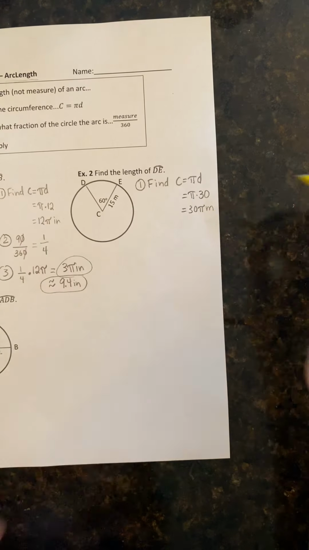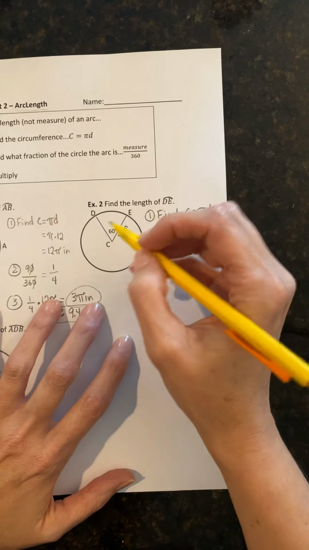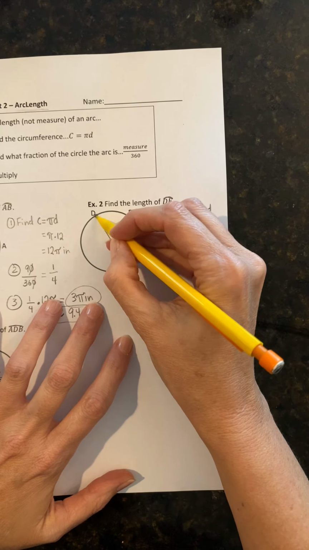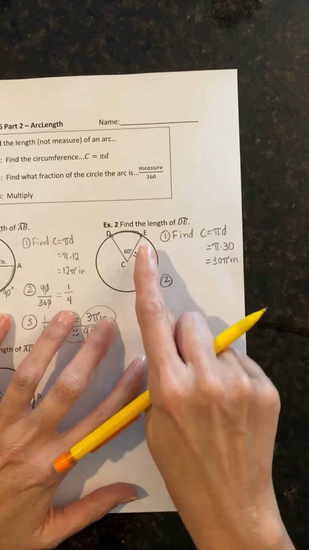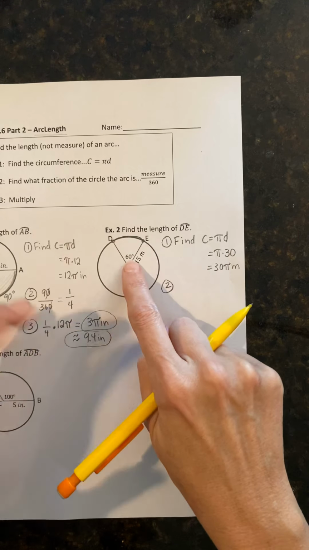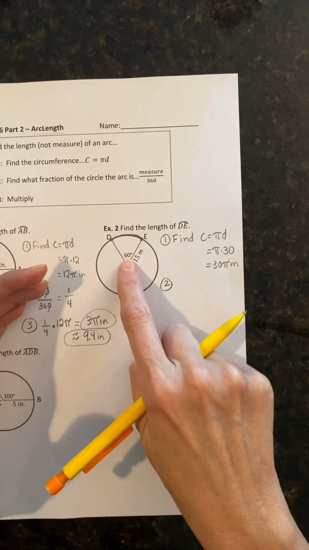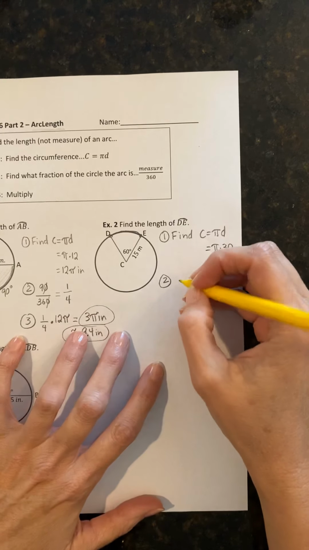30 pi meters. And then I have to find out what part of the circle arc DE is. So here's arc DE. This is what I want to know the length of. Now, if they ask me the measure of that arc, it's a much easier answer. The answer is just 60. So measure and angle, same thing. But the length of it, we have to do this three-step process.